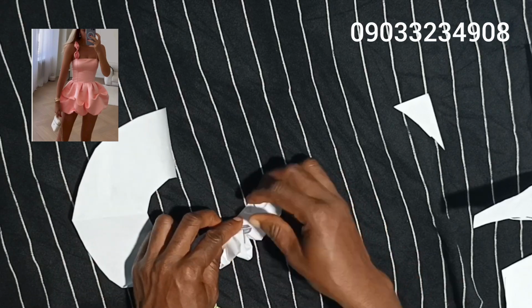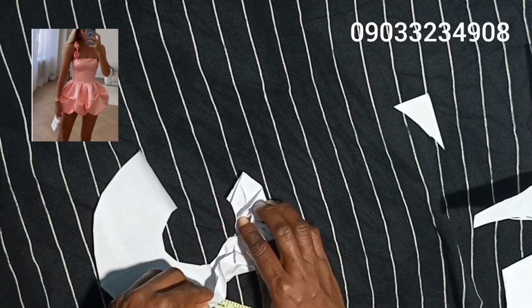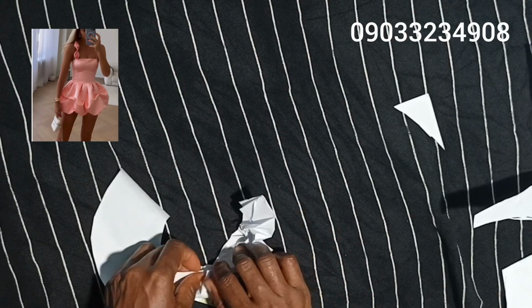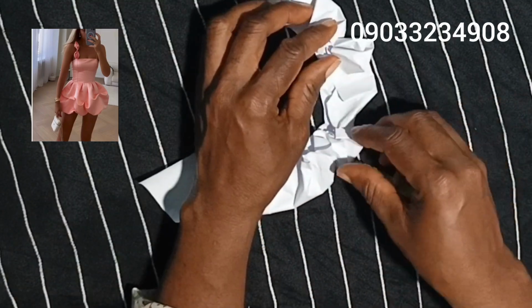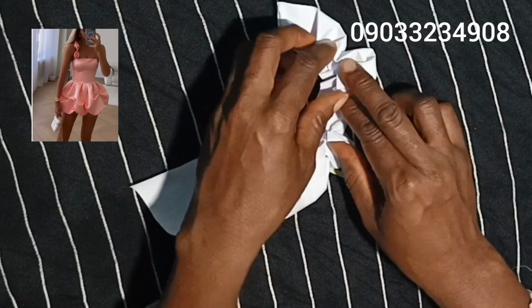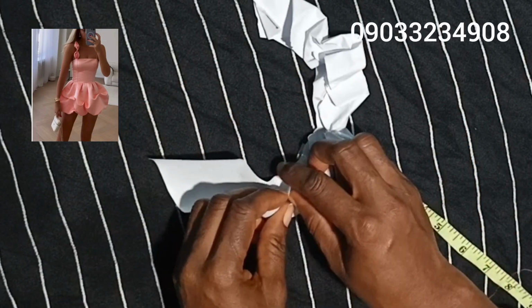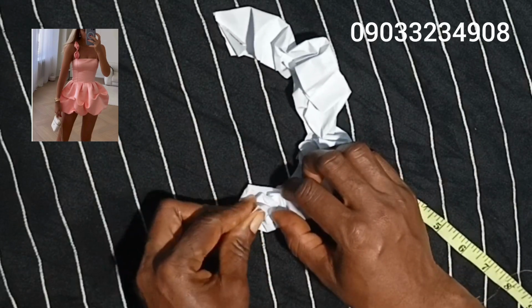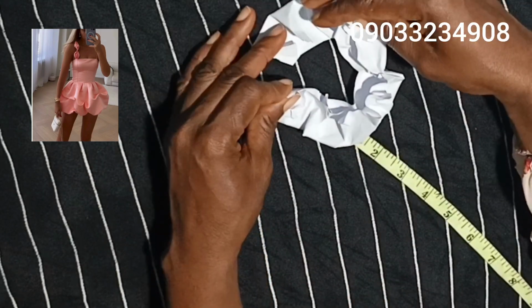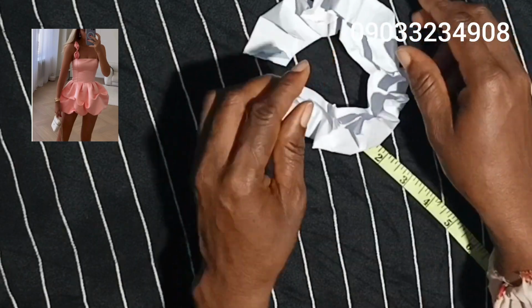Are you seeing what I'm forming? Keep pleating it. This is your skirt forming. Can you see it? It's forming. Keep pleating it. You will keep pleating it until you get to the ending. This is your skirt. Then you stitch it down. Stitch all this place down.